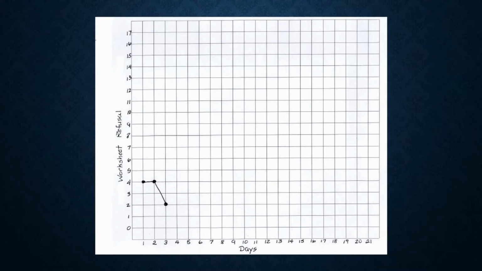This graph demonstrates very simple event recording. We are tracking worksheet refusals, so the y-axis shows the number of times worksheets were refused, and the x-axis shows each day, 1 through 21 on this graph. We simply plot data points and connect them with a trend line.